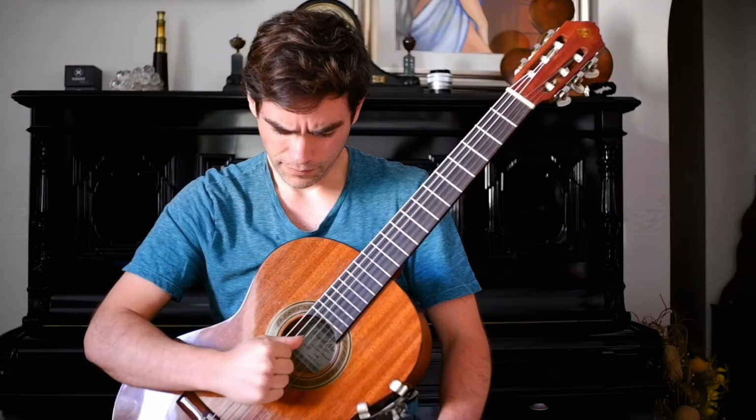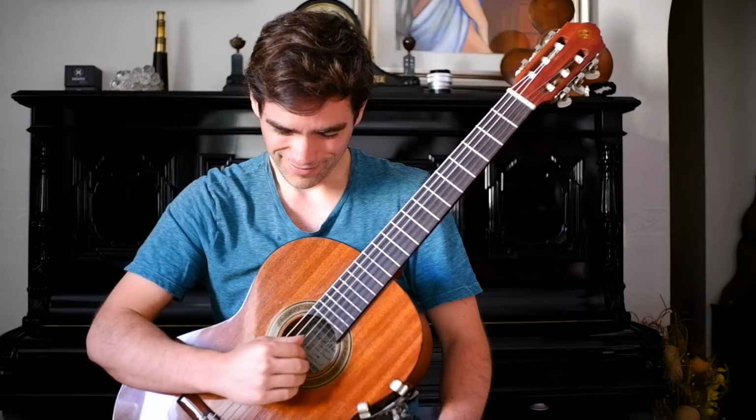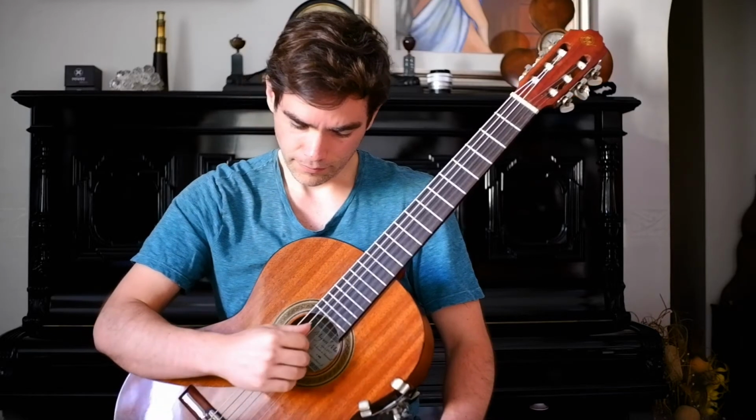And afterwards we can do the three fingers. After, we can try to add the thumb. So how is the direction of the thumb? The thumb will do this kind of movement.